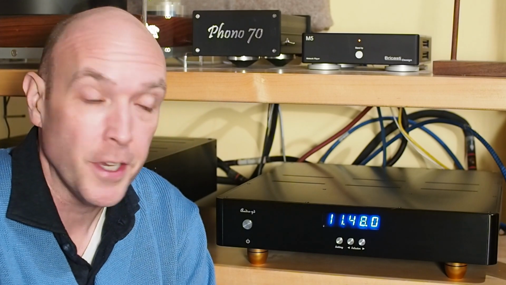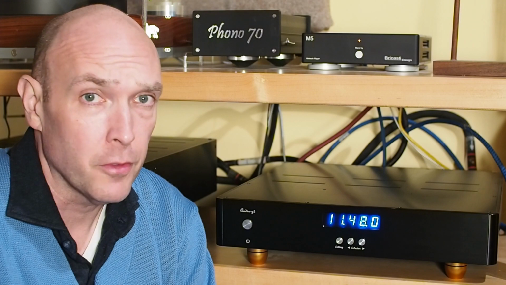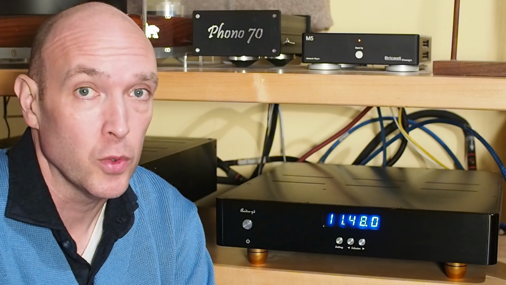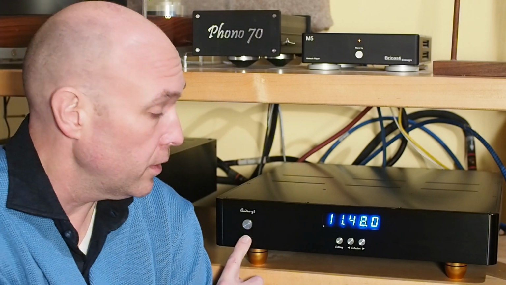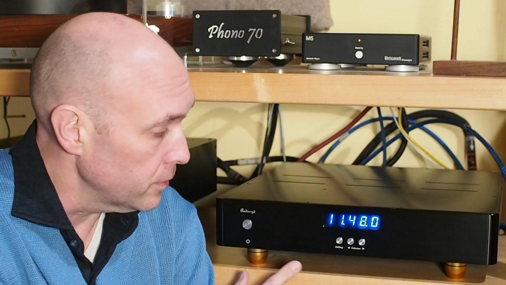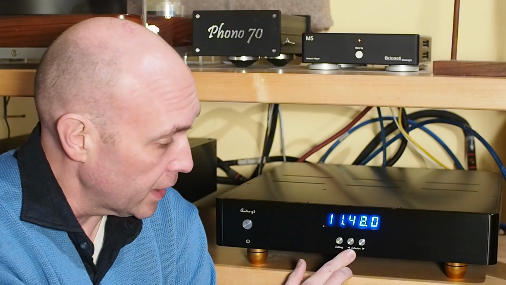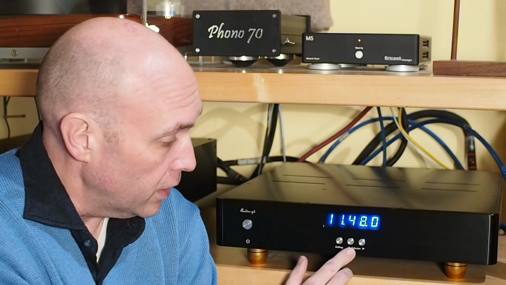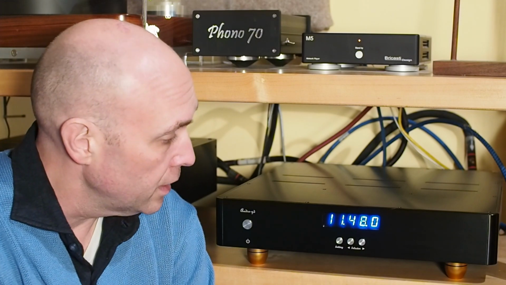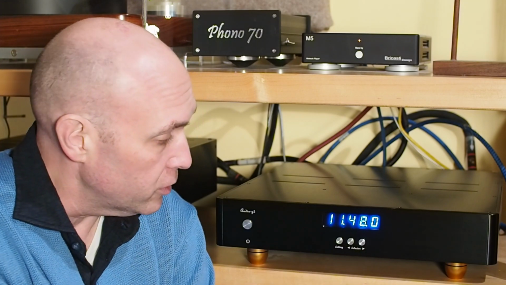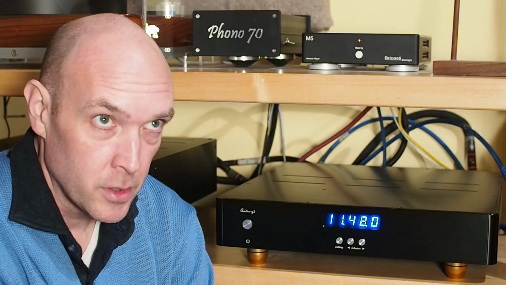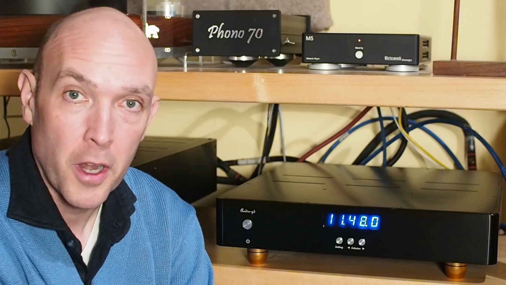Okay, so here it is, the R8 MKII DAC from Audio GD. And the functions are pretty simple. There's not a lot to screw around with on this. There's the power button, obviously. Then there's a button labeled setting, and then there's a selector button, a left and a right selector button. And then you got a numerical display, which is somewhat confusing, somewhat not.